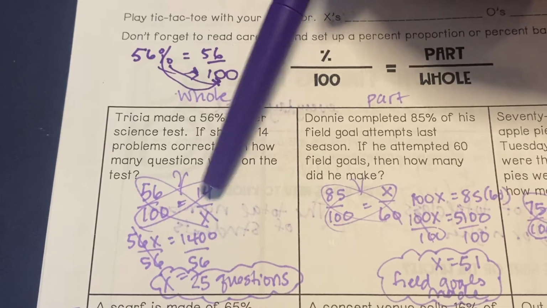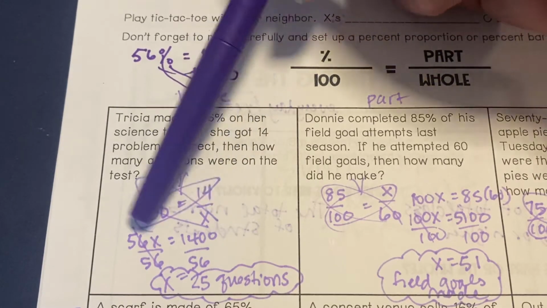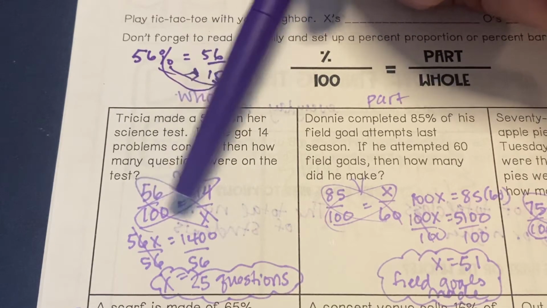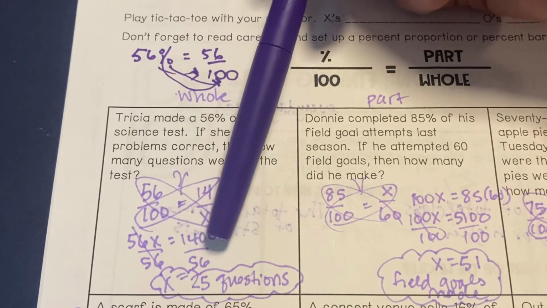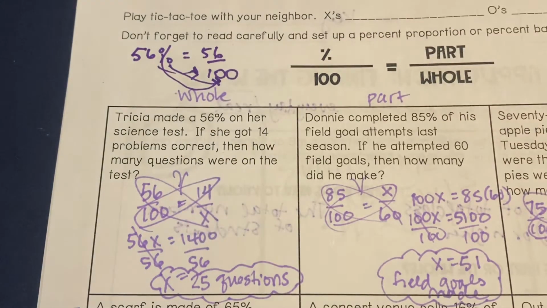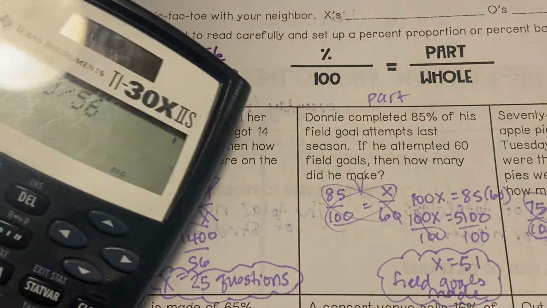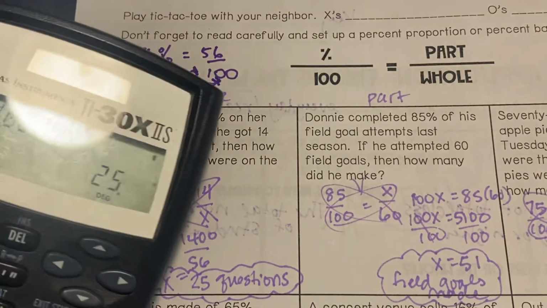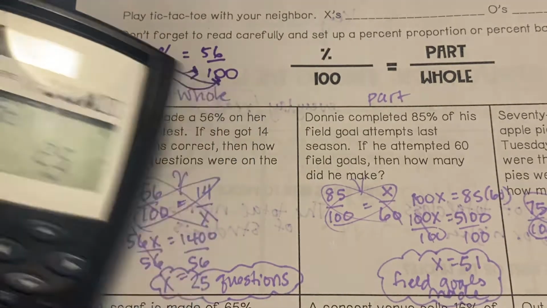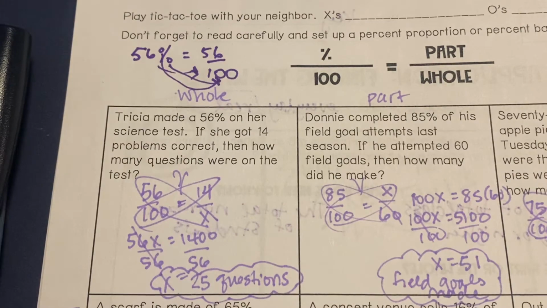Then we draw in the butterfly, multiply. 56 times X is just 56X. 14 times 100 is 1400. Again, we can use the calculator for the 1400 divided by the 56, okay? So you use the calculator for 1400 divided by 56, hit equals, and you get 25. So the answer would be 25 total questions.